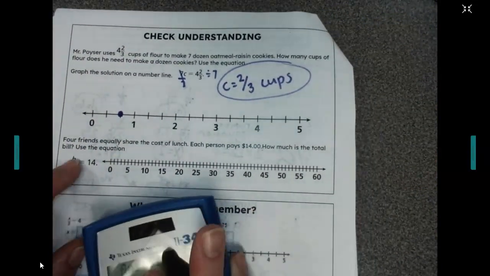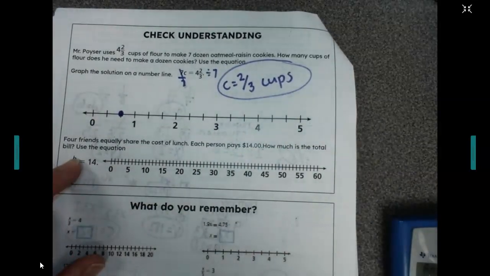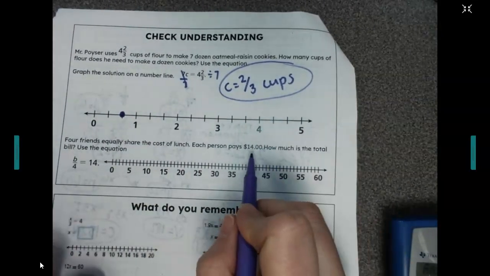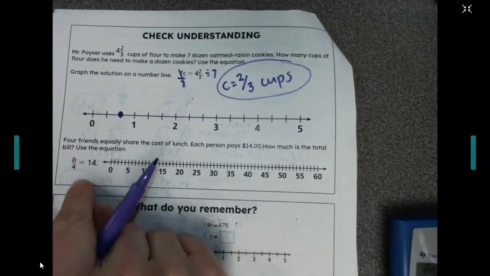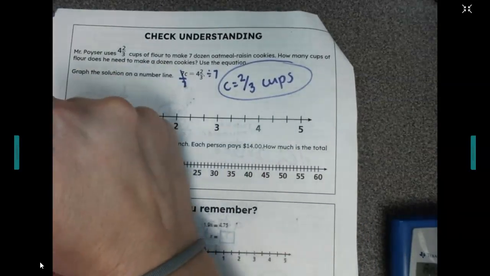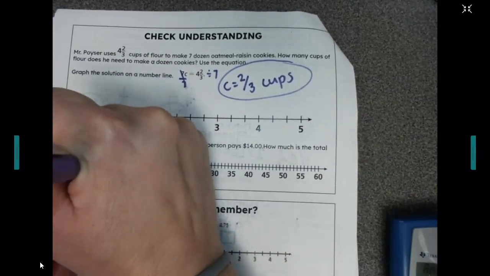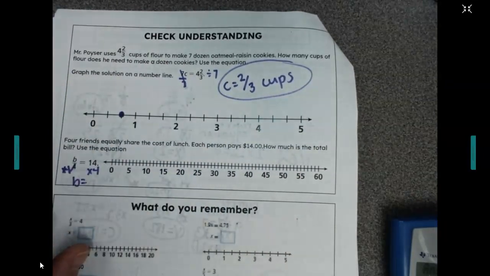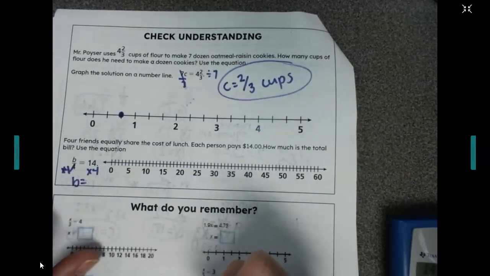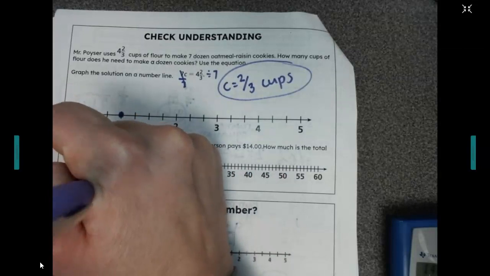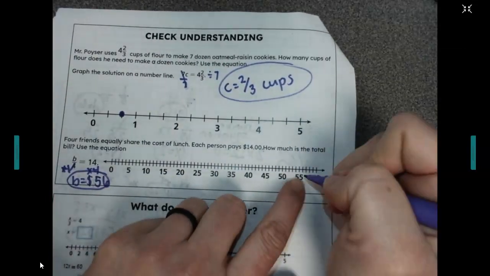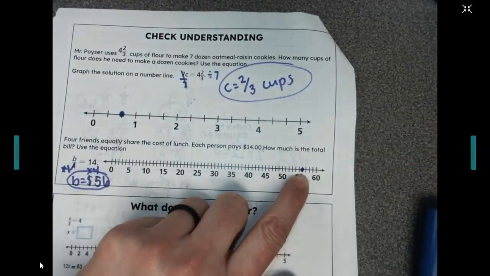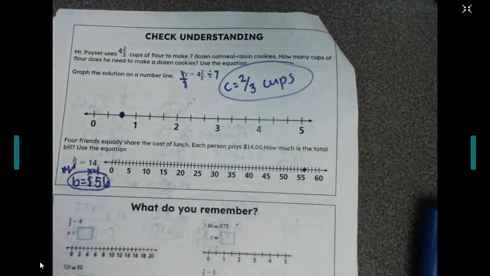Hopefully you remember. 4 friends equally share the cost of lunch. Each person pays $14. How much is the total of the bill? Here it is set up for us. The opposite of dividing by 4 is multiplying by 4. So we're going to multiply by 4. b equals 14 times 4. 56 is our answer there. It says how much, so we're going to label it with a dollar sign. Here's 55, and 56 is all the way over here.